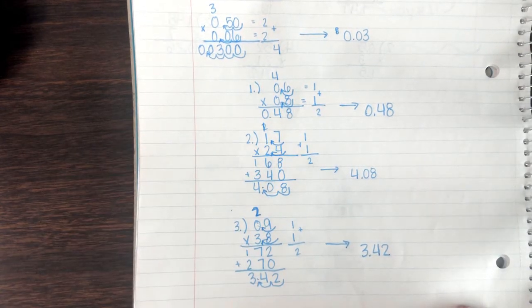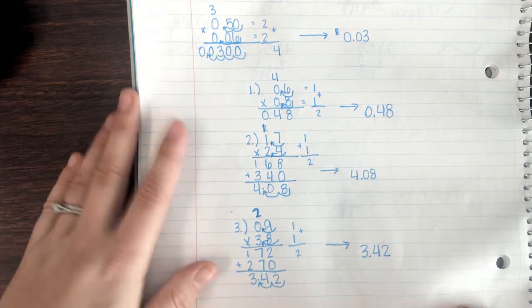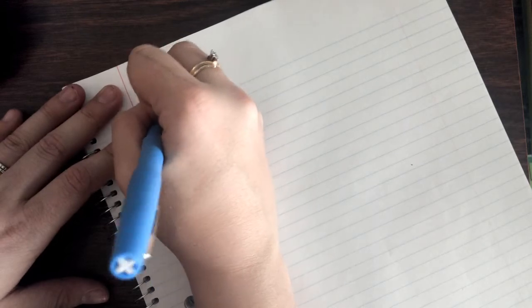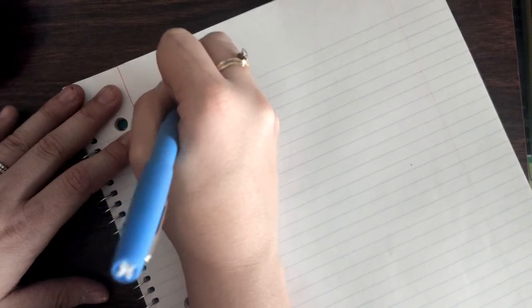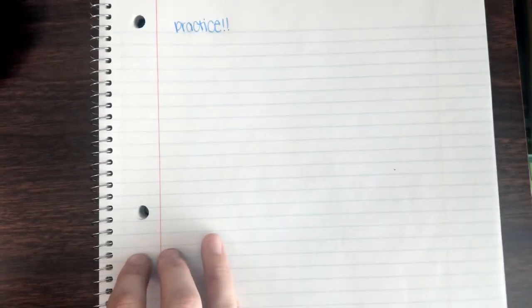All right, I'm going to give you a few practice problems. And you need to show Mrs. Jenkins before you can move on to your homework. Okay, the first problem. Please make sure you write practice with 2 exclamation points. That'll be your test to see if you're listening today. Otherwise, I will count it as wrong.